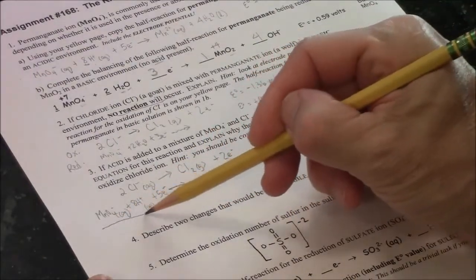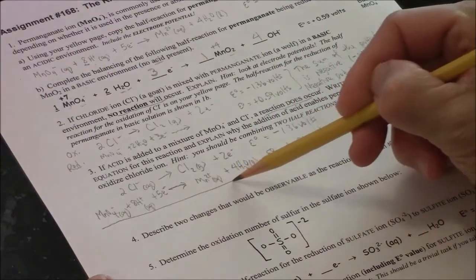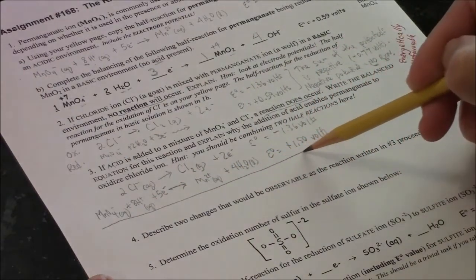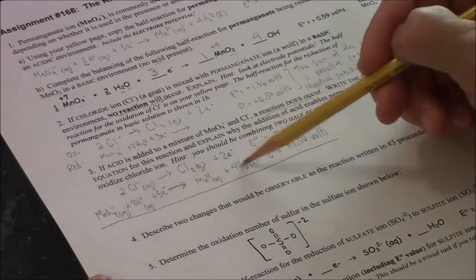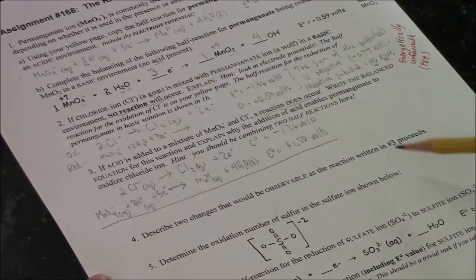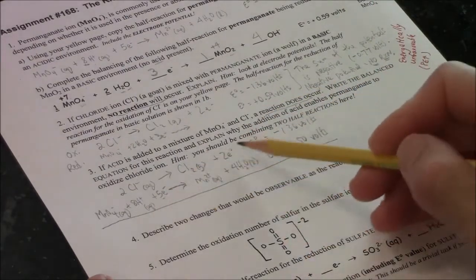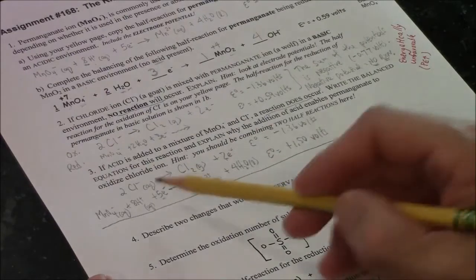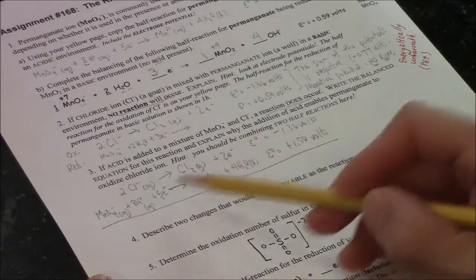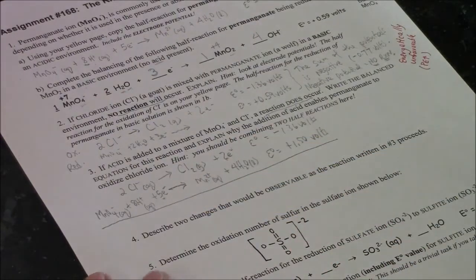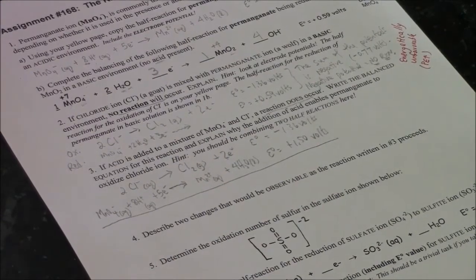I'll write my line here and try to combine the two half reactions so that the electrons balance. This is the skill you learned in class on Monday. Make this 5 and these 2 be the same number. That requires some multipliers. Try to balance this equation. Check back with me when you have balanced it.